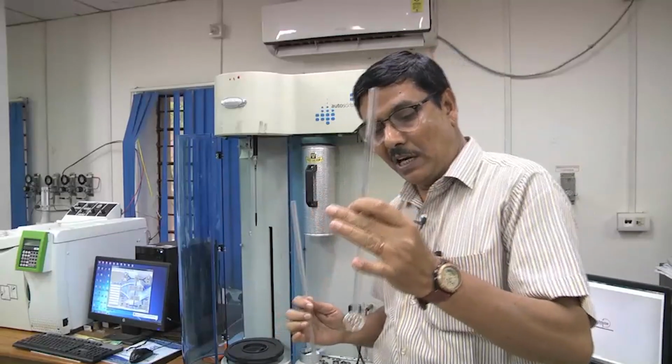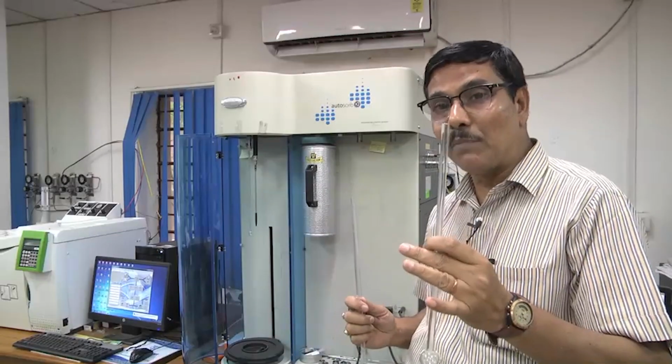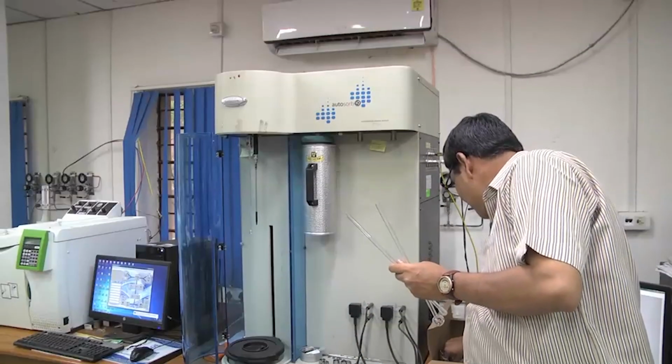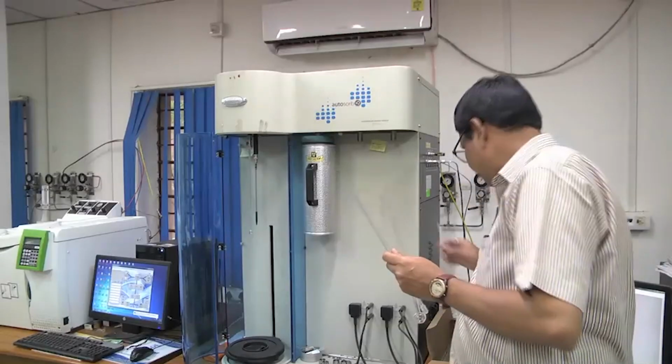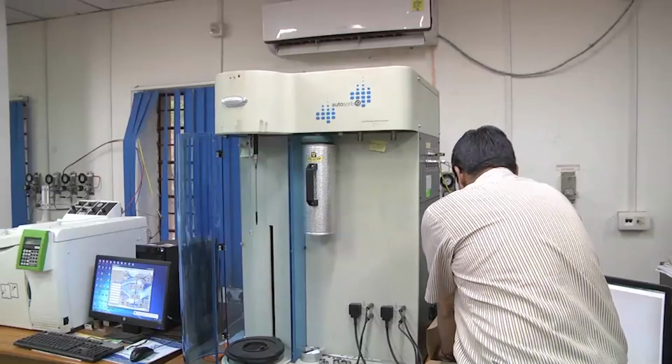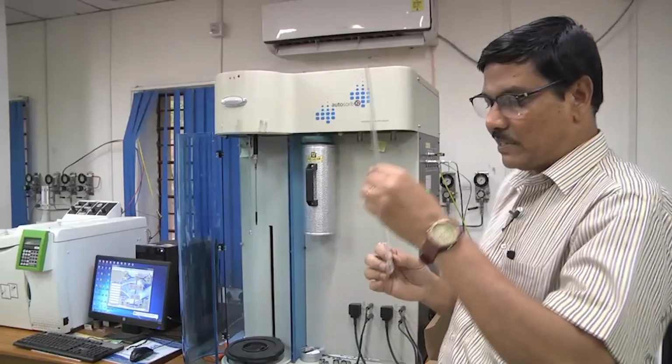If it is a very low surface area material, then you have to take more sample, so use this large volume 9 mm bulb cell, and if it is a high surface area sample, then you have to take this 6 mm cell. Okay. Now, whatever sample you have taken, first weigh it and take it into the cell.